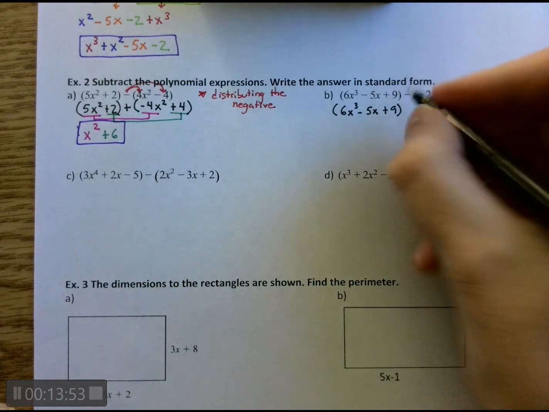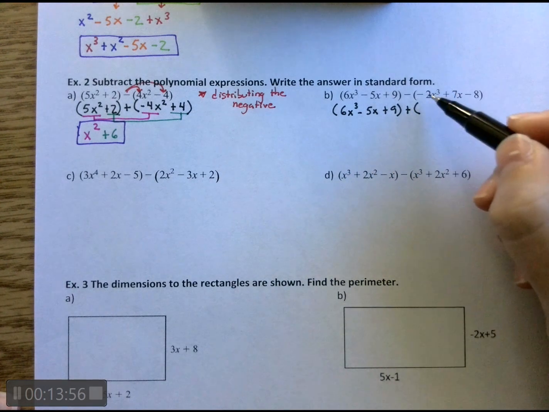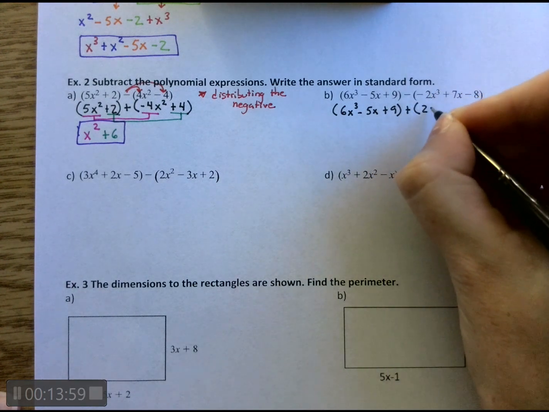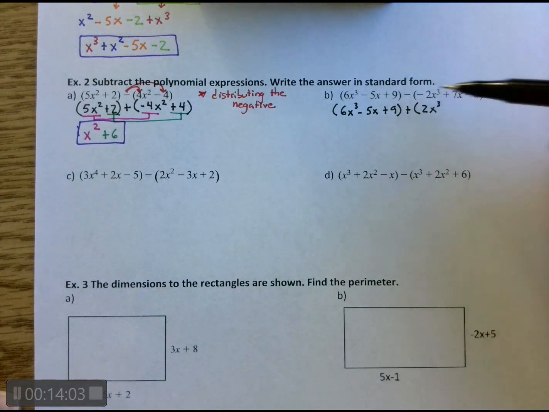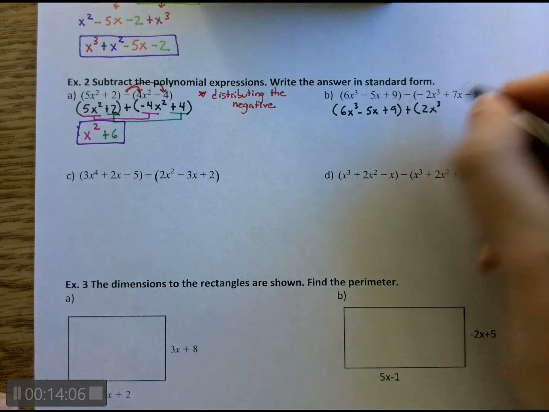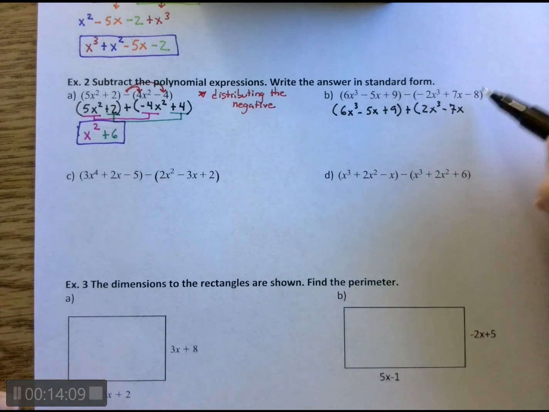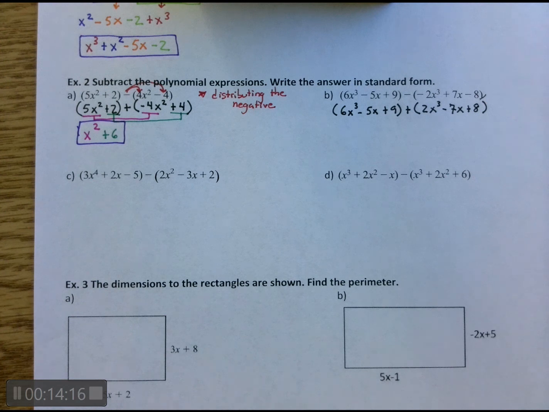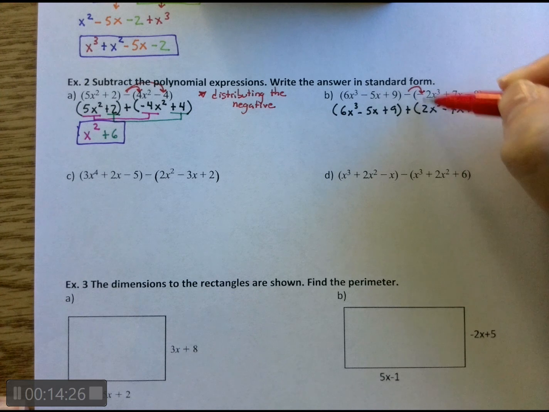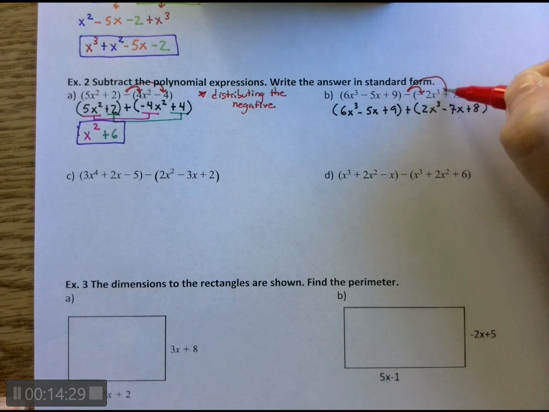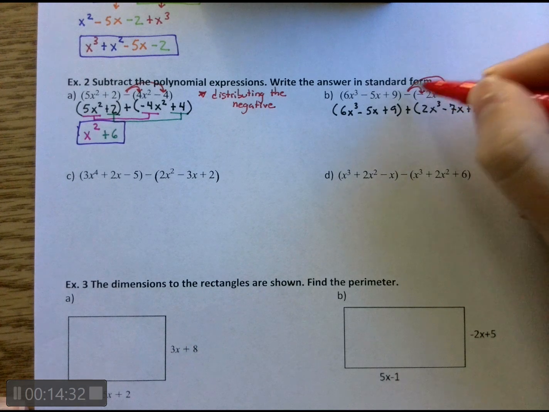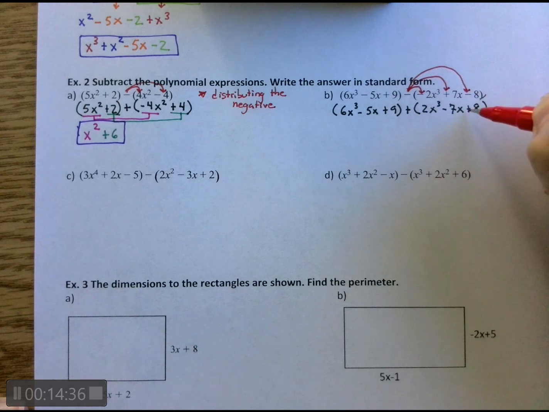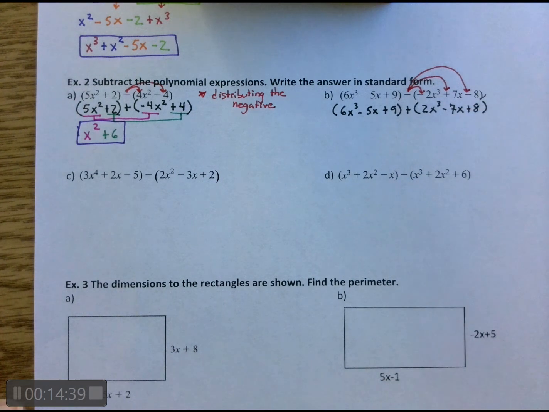So I'm going to change this negative to a positive. I'm going to change this negative to a positive, which means I'm just going to get rid of the negative. This positive turns into a negative, and this negative turns into a, you got it, turns into a positive. Okay, so just to show you guys what I did again, I took this negative and I distributed it here to make it, because negative negative makes a positive, negative positive makes a negative, and negative negative makes a positive. Okay?